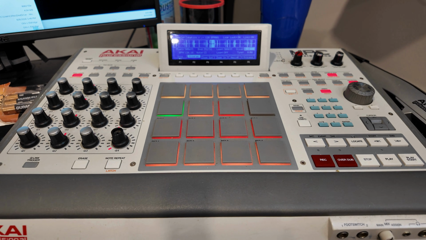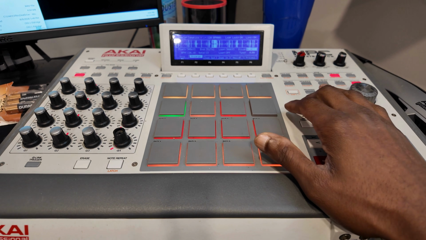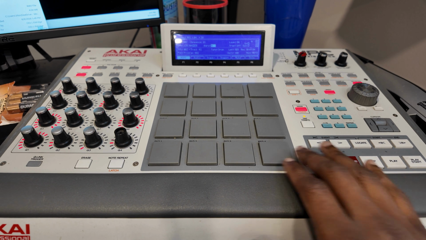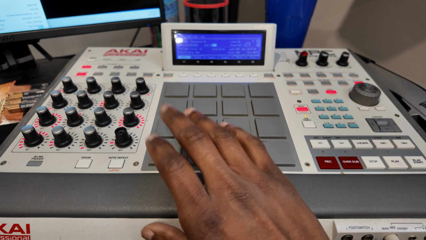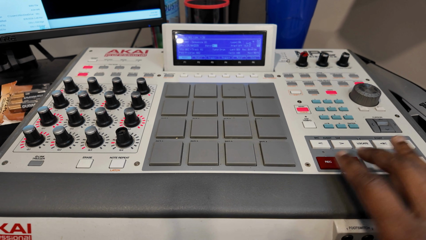Now I'm going to go back and actually record it into the beat. Hit main. Now, when I go back to the main part, my drum chop should be here. Okay, now I'm going to go ahead and record it.